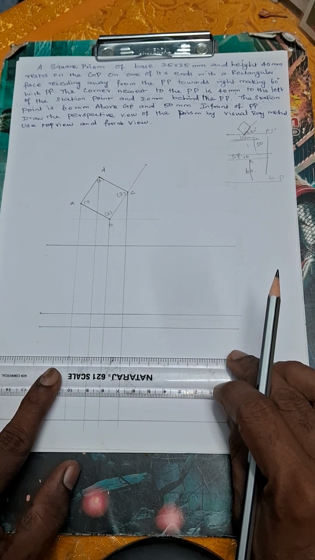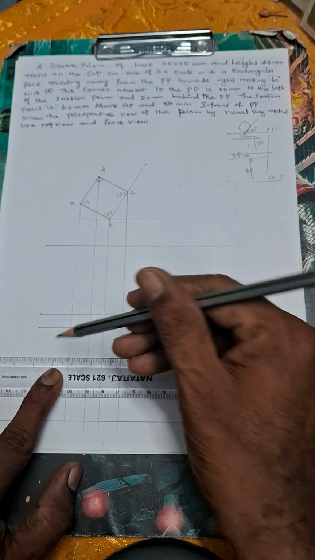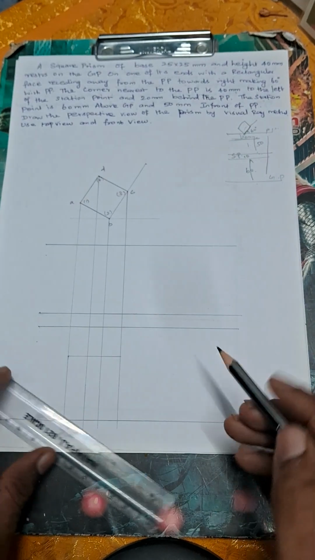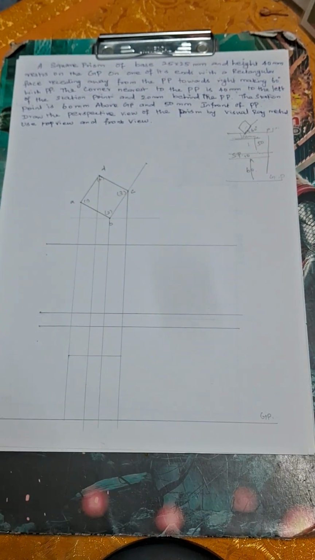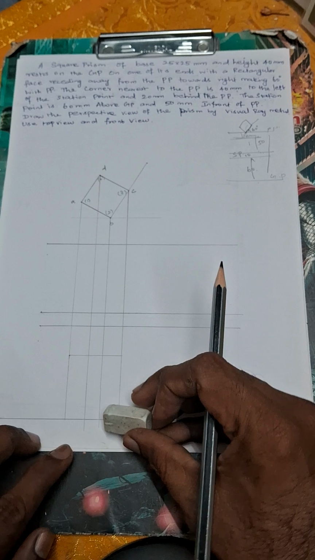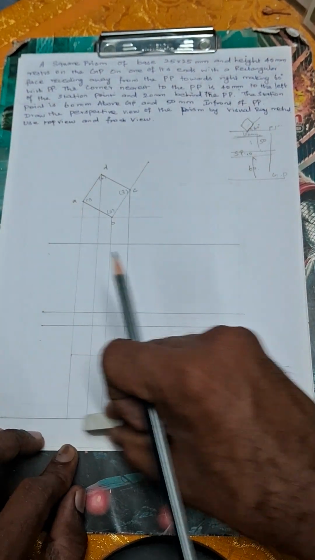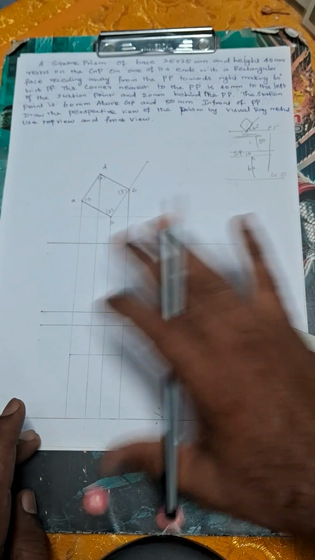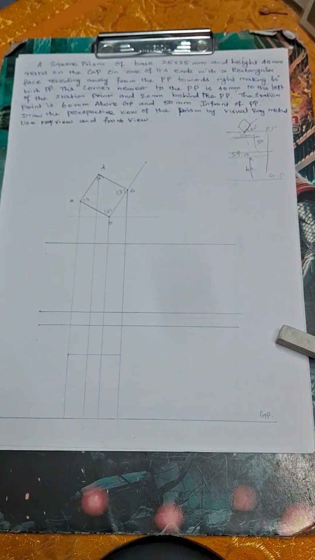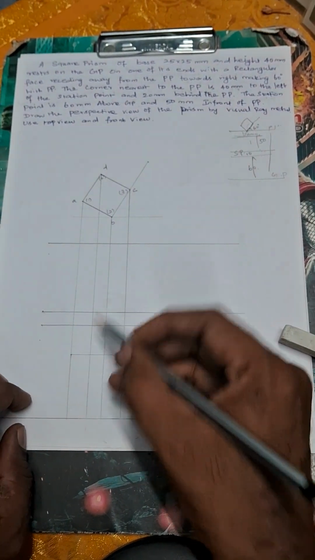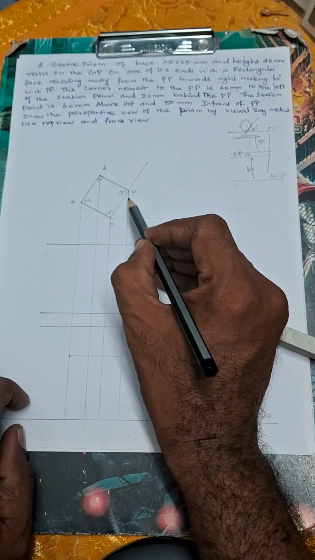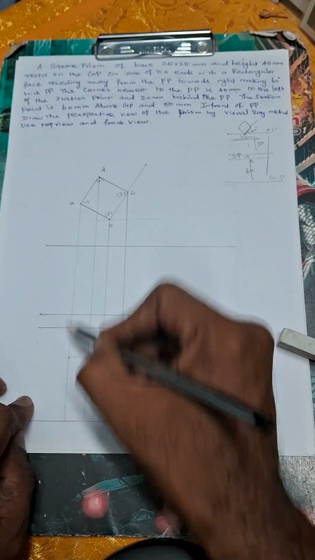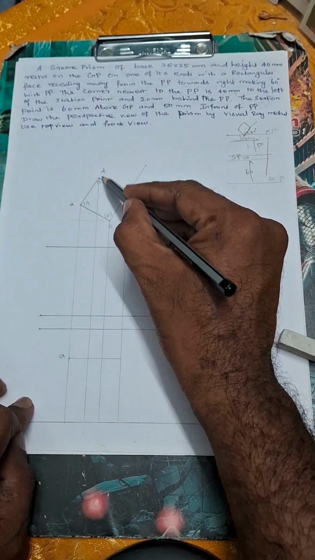I'm just enclosing the square prism, right? So in the extra projection lines I'm just erasing, right? So what are all my visible points here at the top? I'm just naming it as A B C D. So at the top la namakku A B C D nu kedaikka podu. Here it is A and this is my D line.